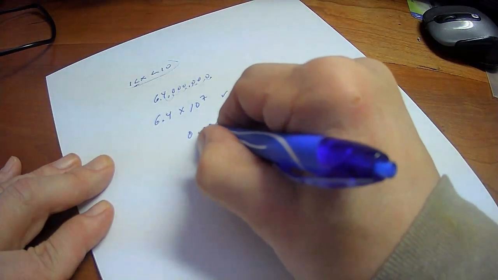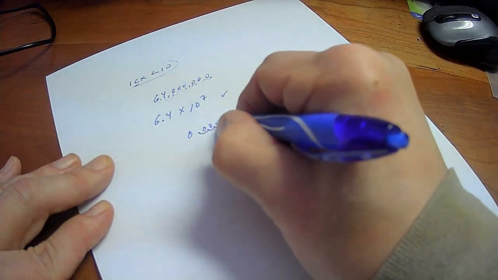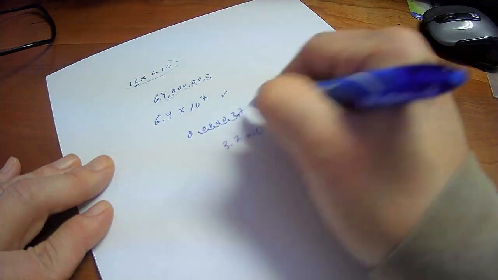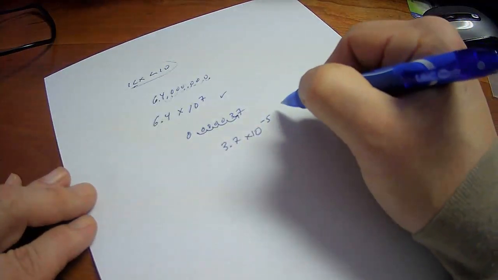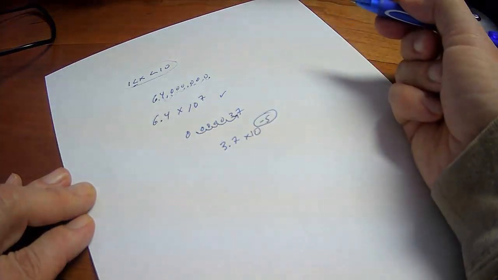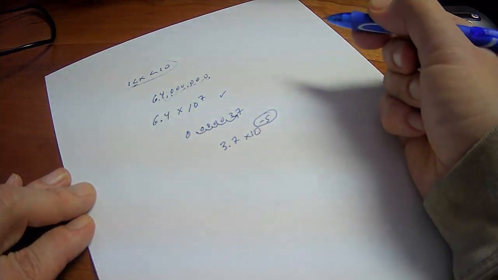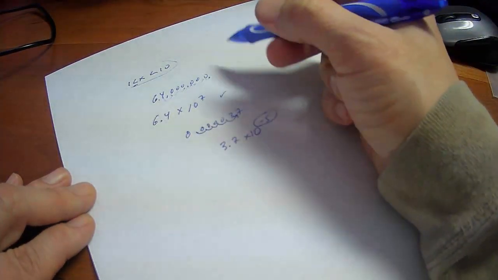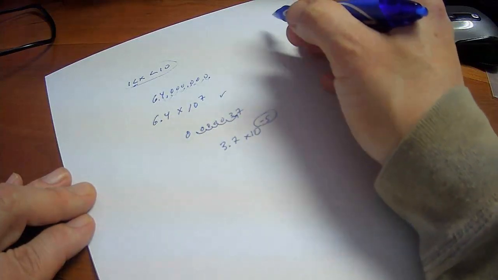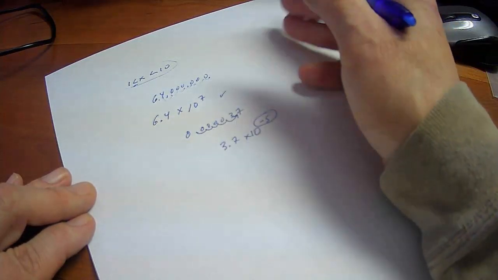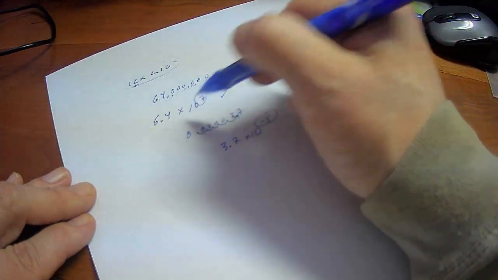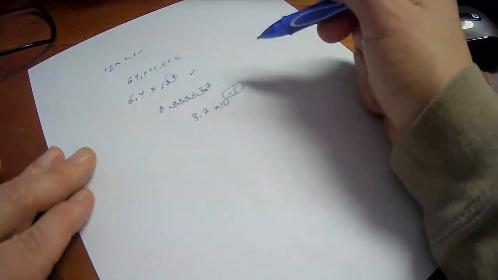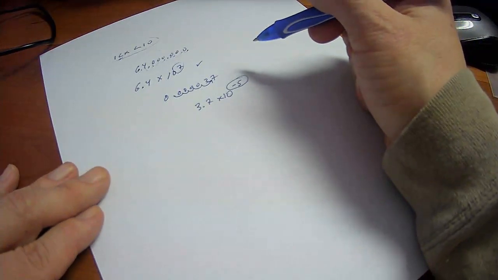Well, I'm going 1, 2, 3, 4, 5. That's 10 to the minus 5. And you'll see that numbers that are between 0 and 1 have negative exponents on them. Numbers that are larger numbers, tens, hundreds, thousands, millions, billions, trillions, they're going to have positive exponents on the power of 10.